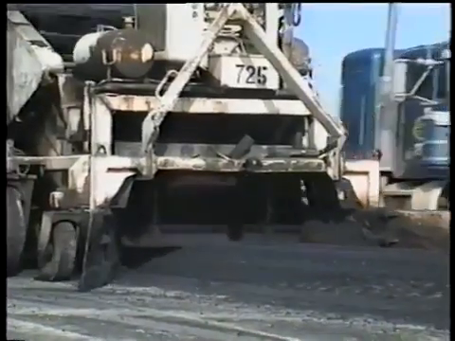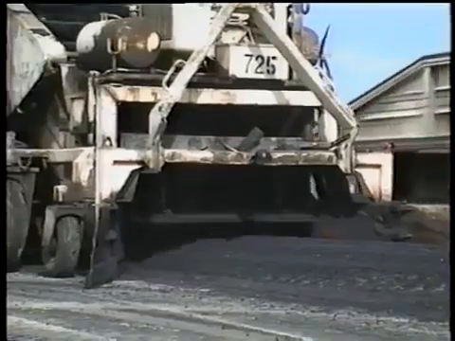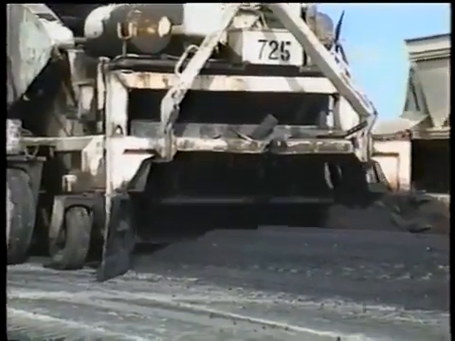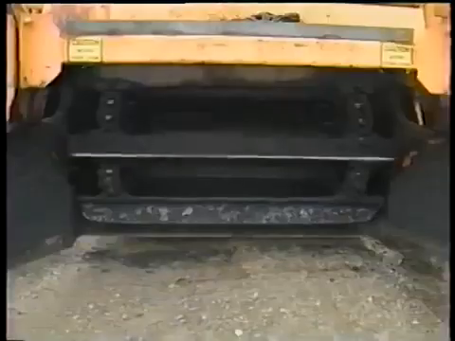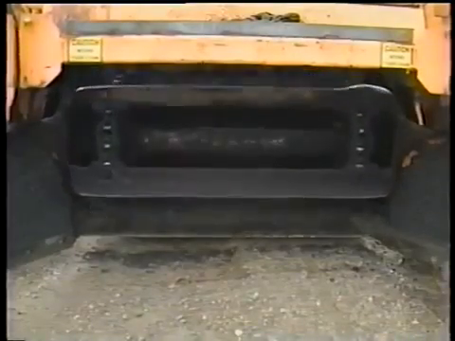When belly dump trucks are used, a pickup machine is attached to the front of the tractor. Let's take a closer look at each component, beginning with the pickup machine. As you can see, it's pretty basic.